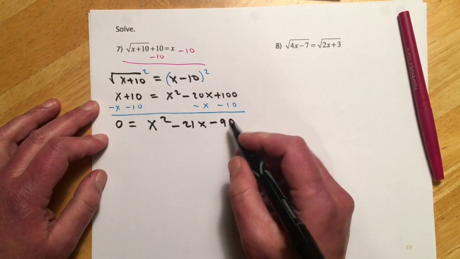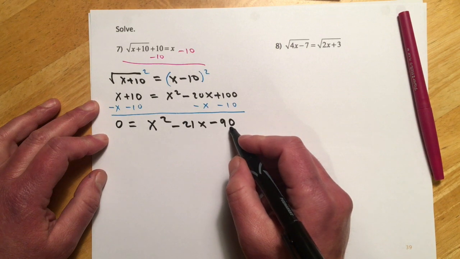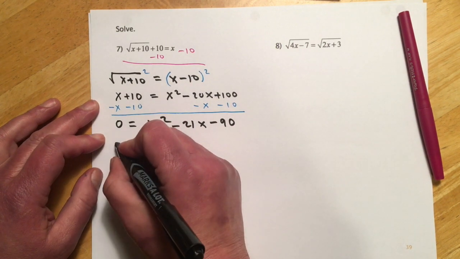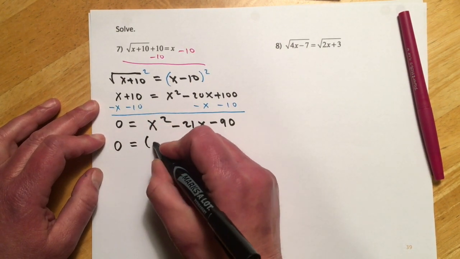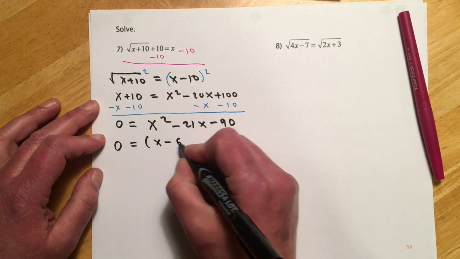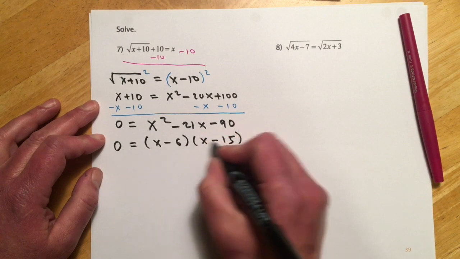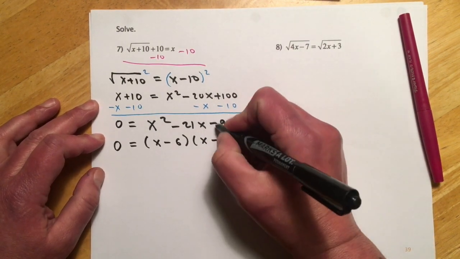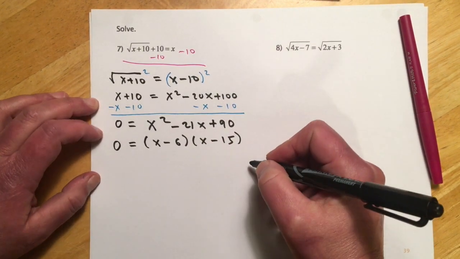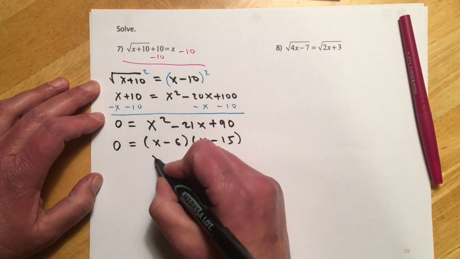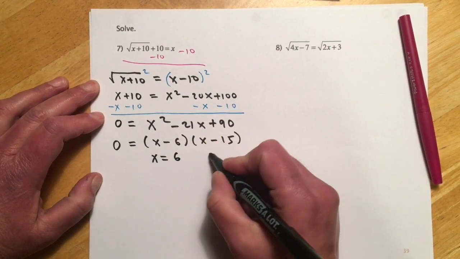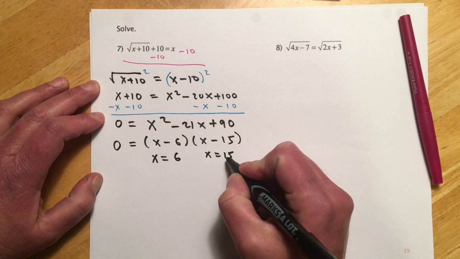So we're looking for two things to multiply to be negative 90 and add to be negative 21. And those would be minus 6 and minus 15. Add to negative 21 and multiply to be positive 90. Sorry about that. And so x could be 6 or x could be 15.